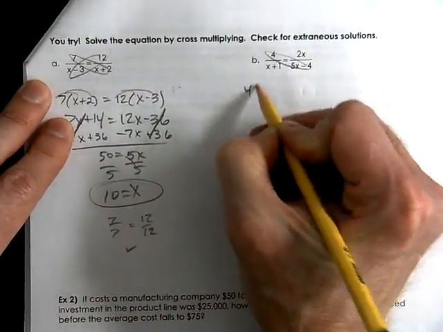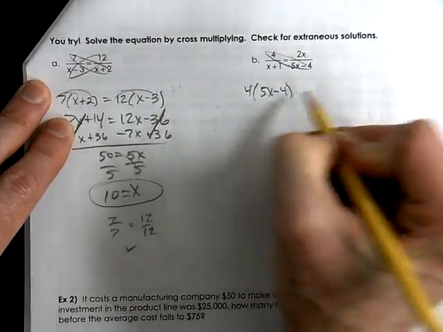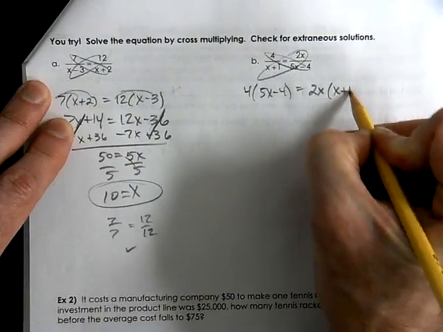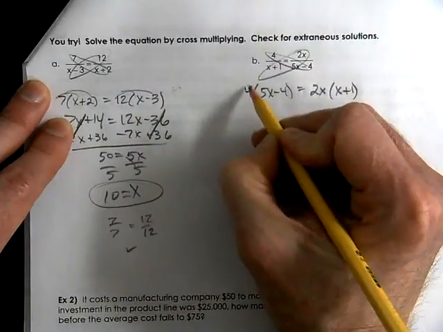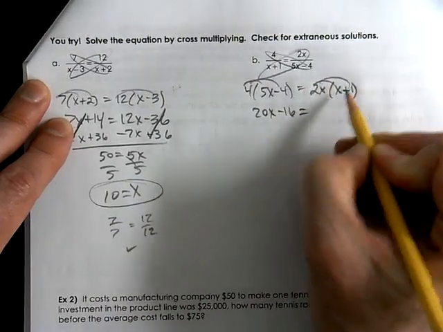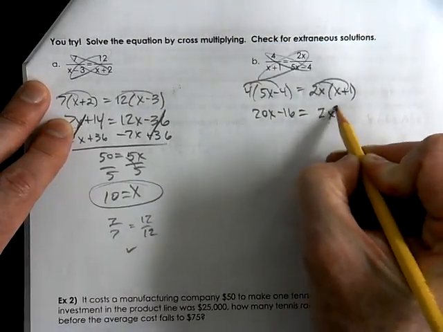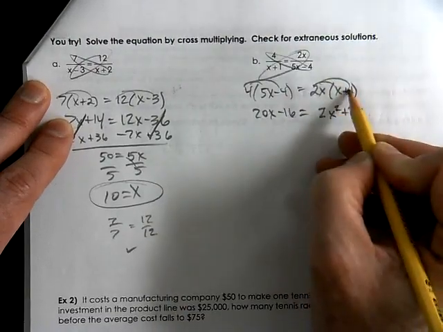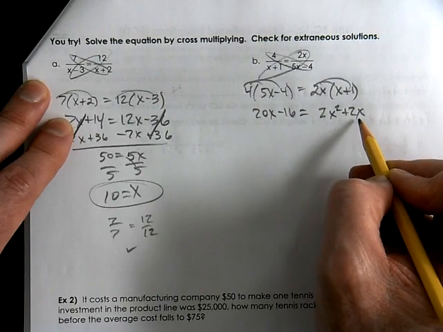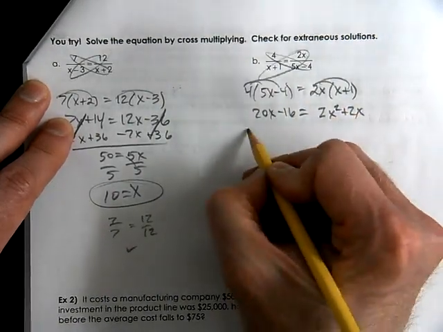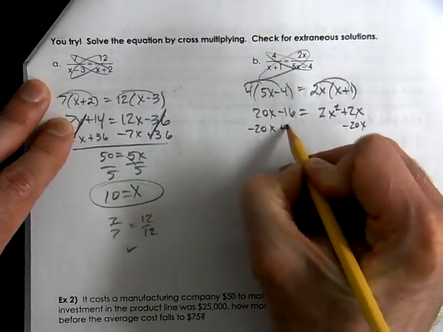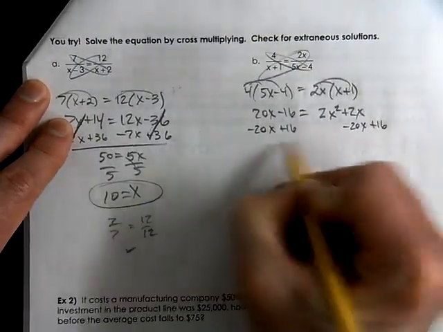And our last one. Going to distribute. Need to be sure to distribute it into your parentheses correctly. Different types of x's here. So now this is the type that we need to make equal to 0.